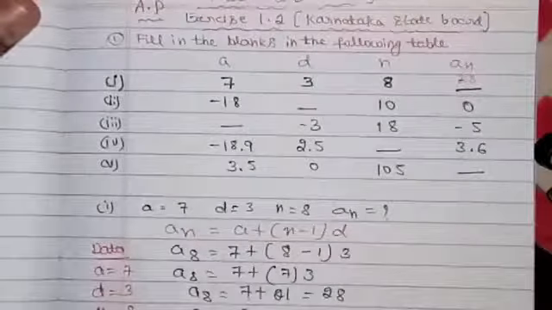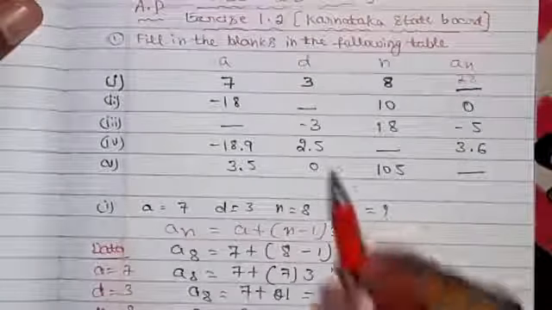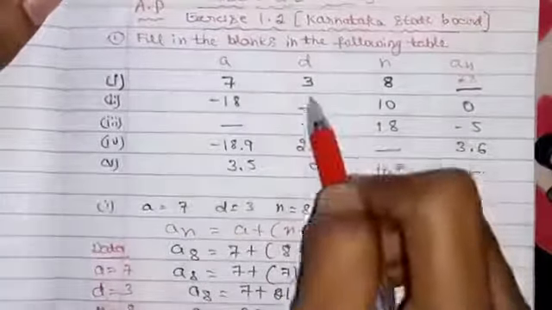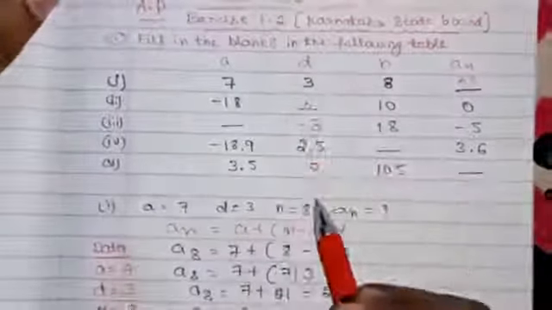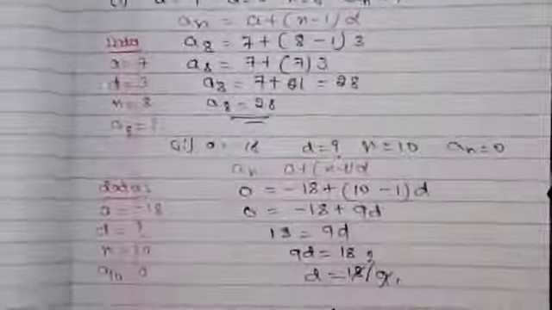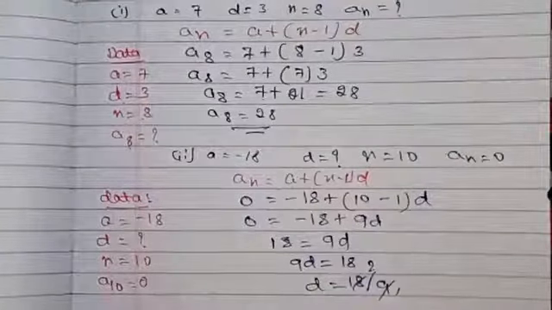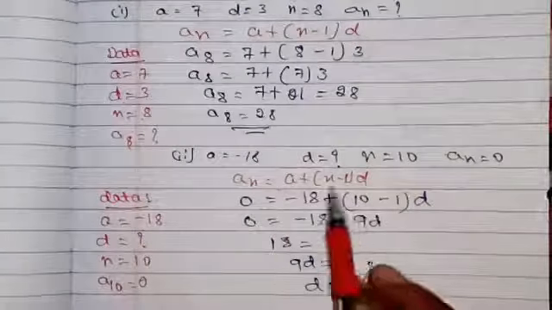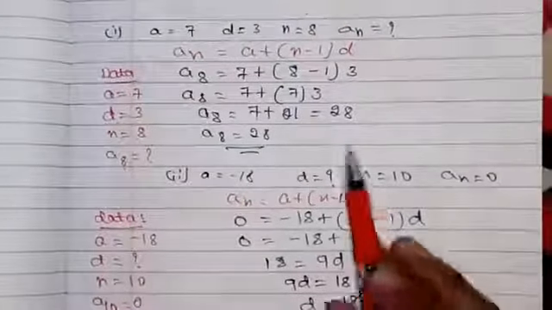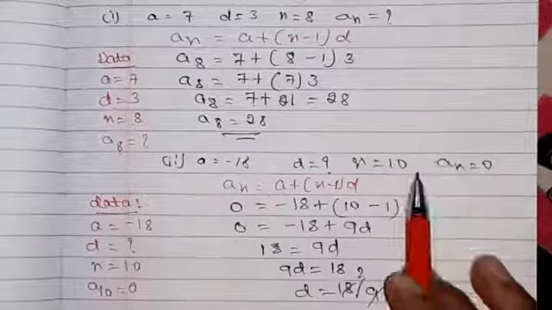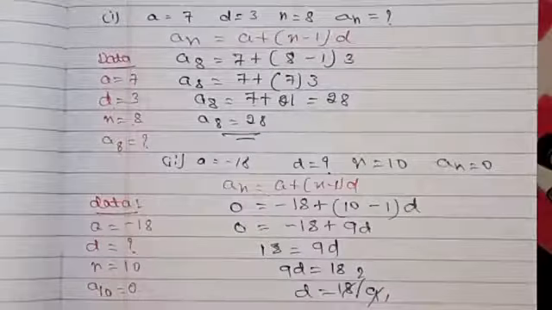So we need to fill the blanks, right? Fill up the blanks. So here we need to write what is the answer. The answer is 2, right? Like this you need to find the values of d or a, whatever they have asked, by using this formula, children, right? These are the two problems. So now we need to solve the next problems, right?